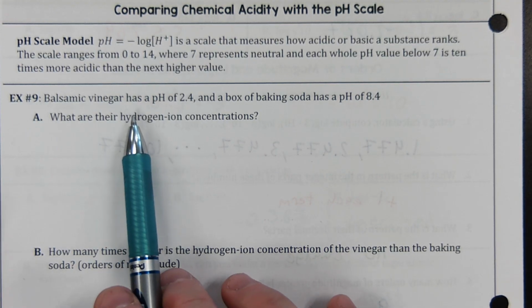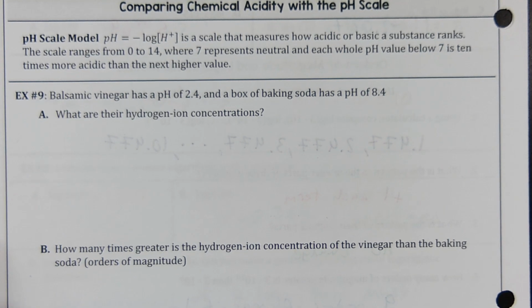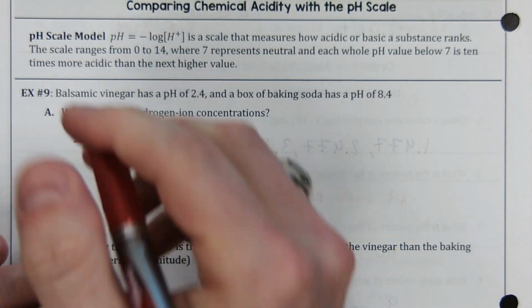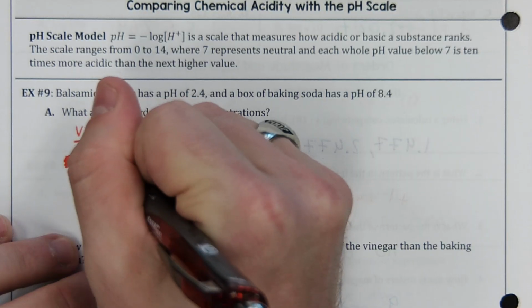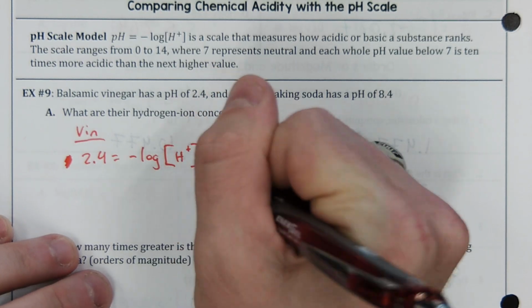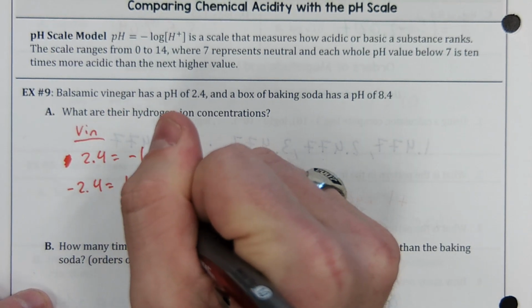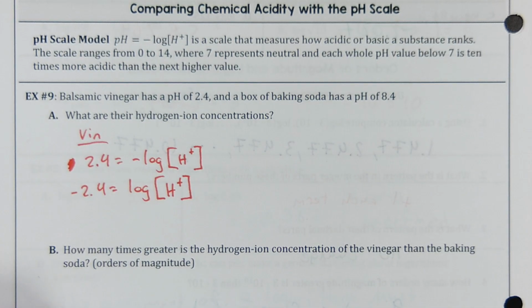Balsamic vinegar has a pH of 2.4. And a box of baking soda has a pH of 8.4. What are their hydrogen ion concentrations? So for the vinegar, we know the pH, 2.4, is negative log of H plus. Divide both sides by negative 1. For some reason, chemists use brackets instead of parentheses there. I don't know why. They just do.